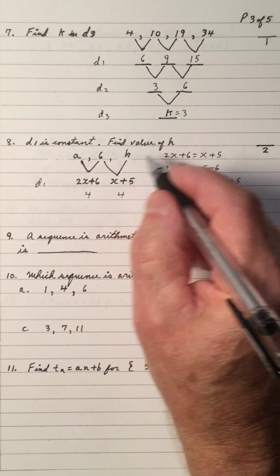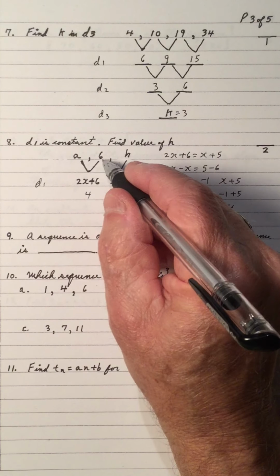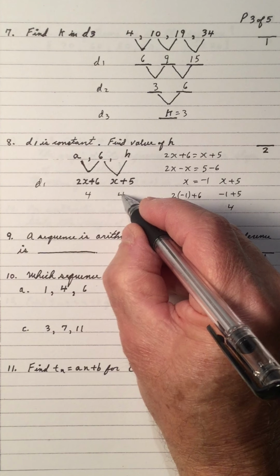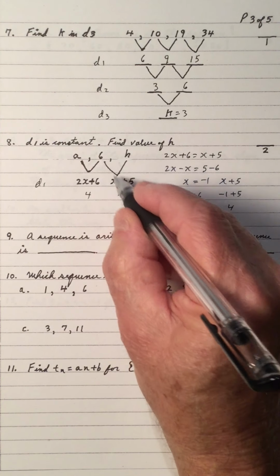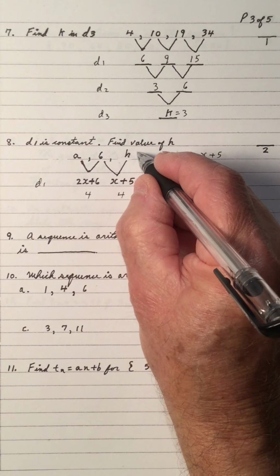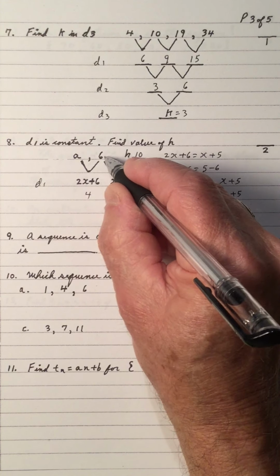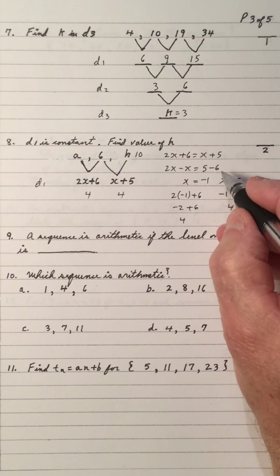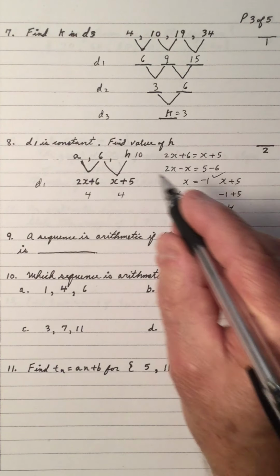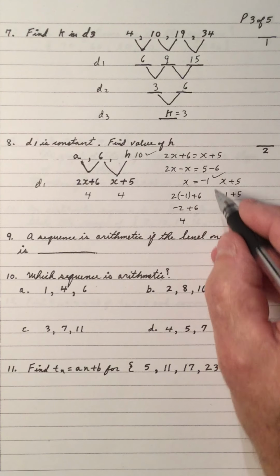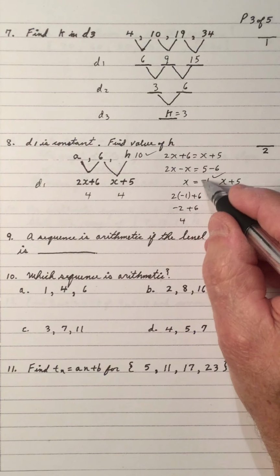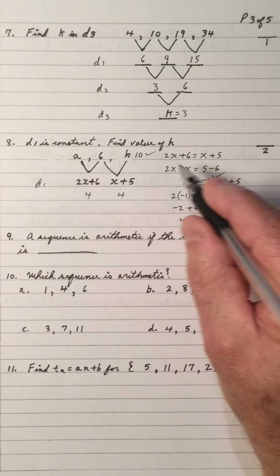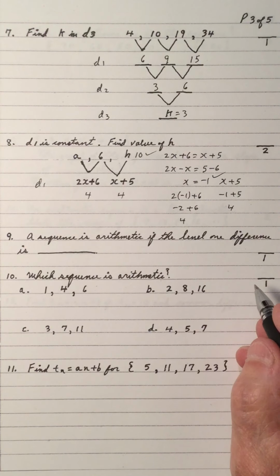So if we want H, we don't want A, we want H. So if this is a 4, what number subtract 6 gives you 4? And the answer is 10. 10 subtract 6 gives you 4. So you get a mark for getting the negative 1, making them equal, and a mark for getting the 10. 2 marks altogether.